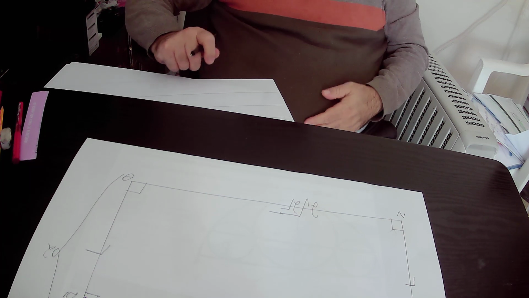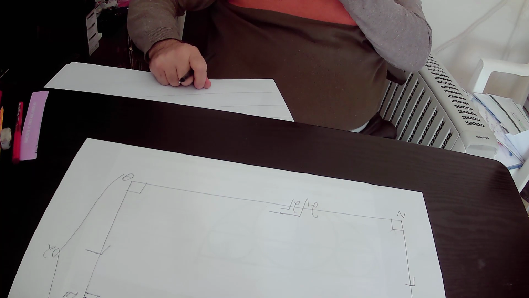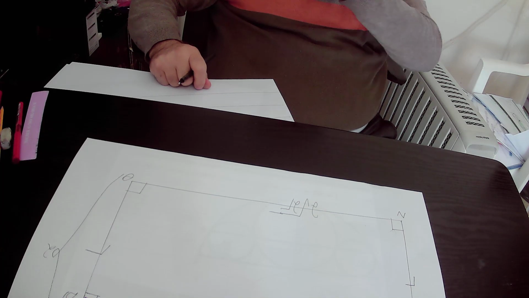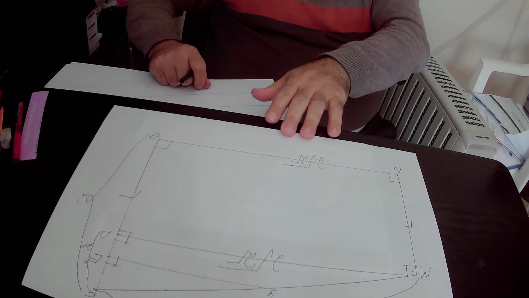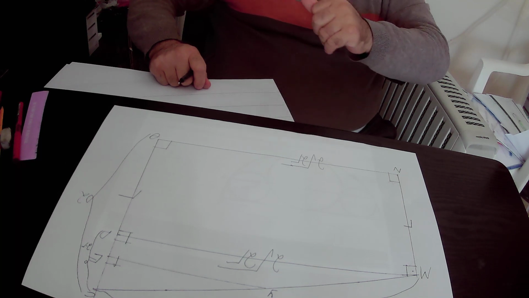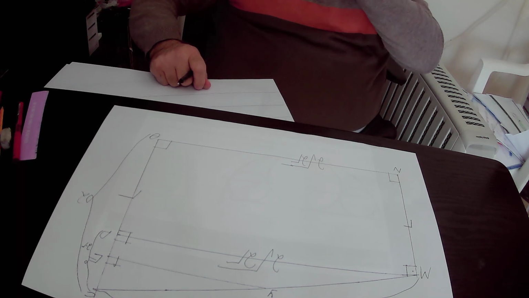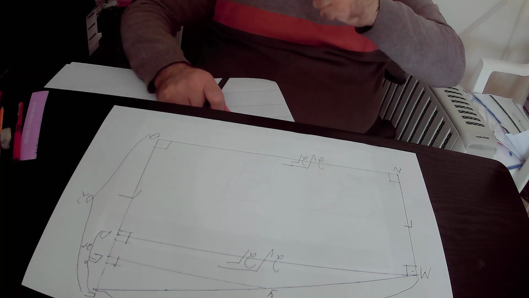Okay? In the next step, we will connect together points M and O by a straight line.